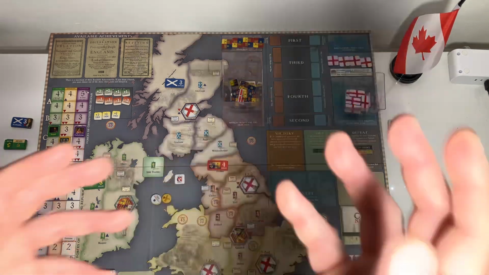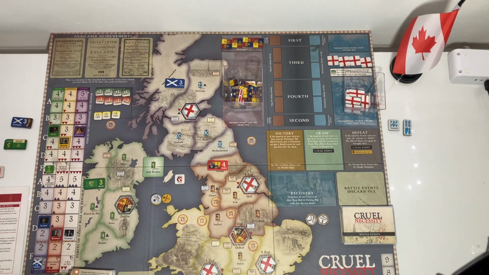But normally you would just shuffle them up, and you're not going to know exactly what's going to happen, except that you know that card 27 will be the last card, which is going to be the end of the First Civil War.